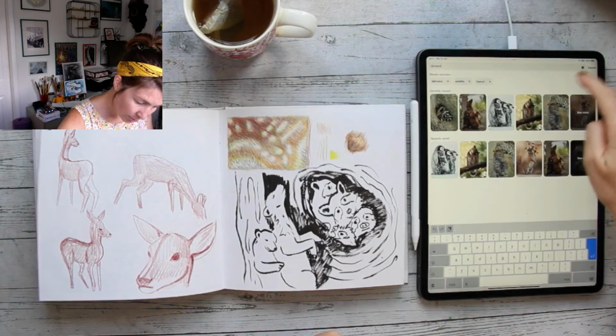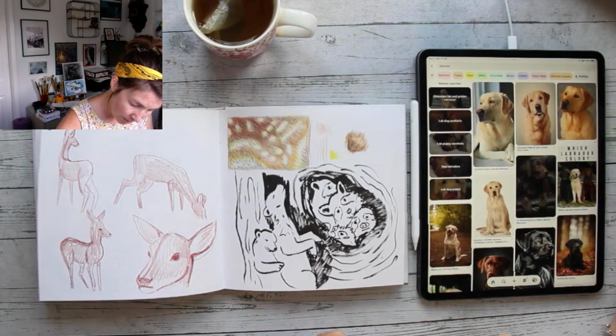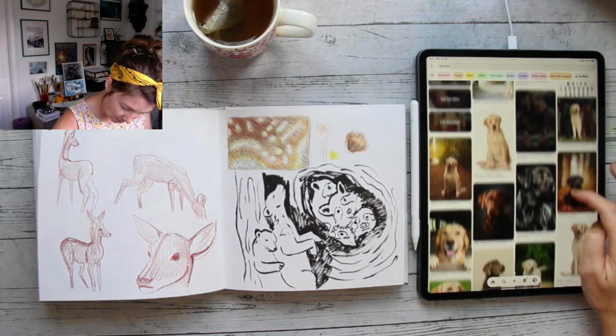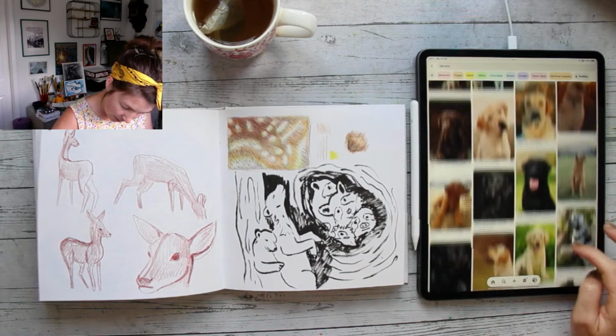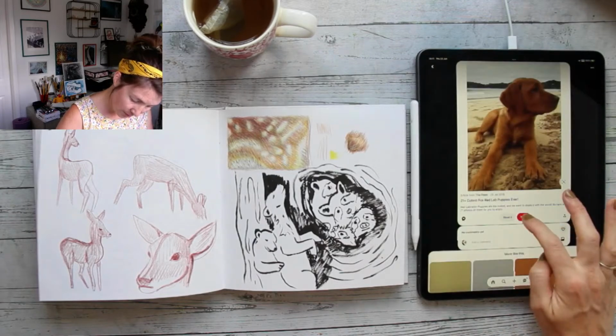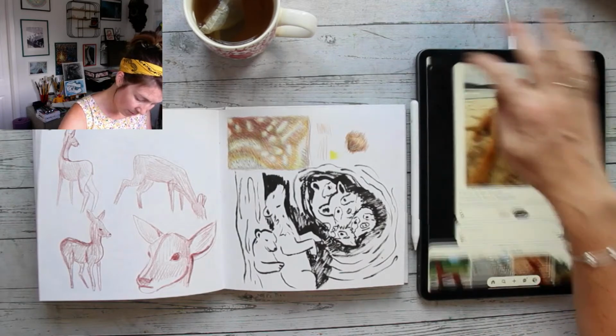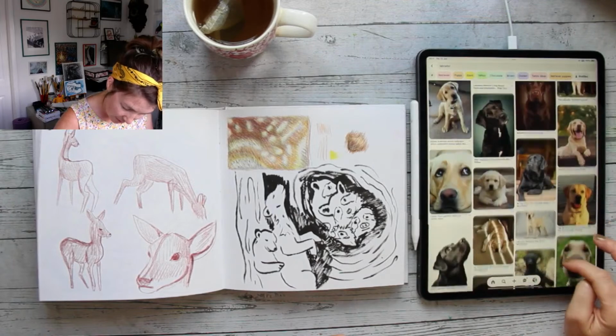Is that how you write Labrador? There we go. Let's see if I can find one that has a bit of movement instead of sitting still. I like this one. So I'll save that to my animal drawing references board. And let me see if I can find another one.